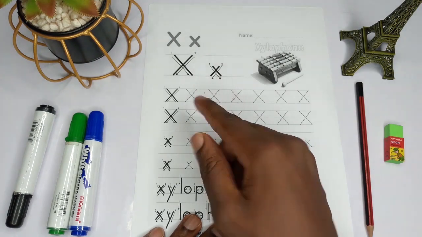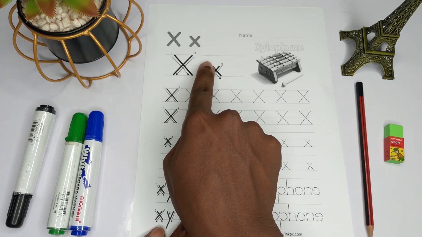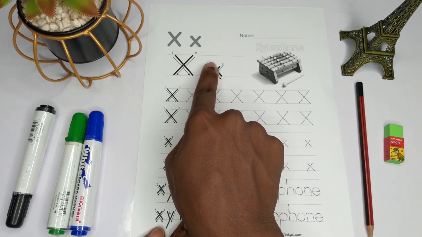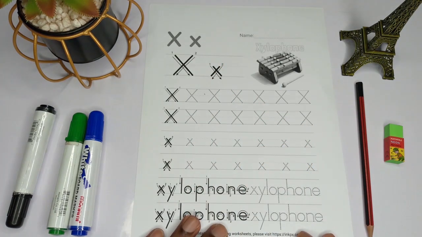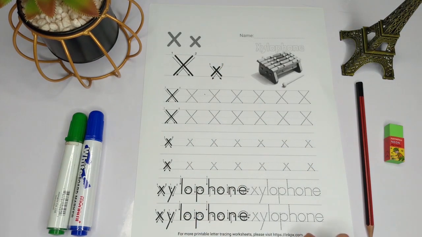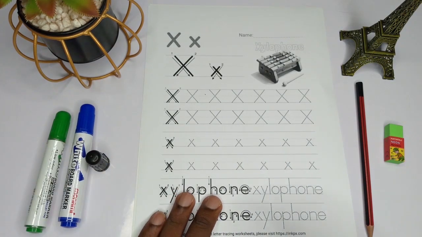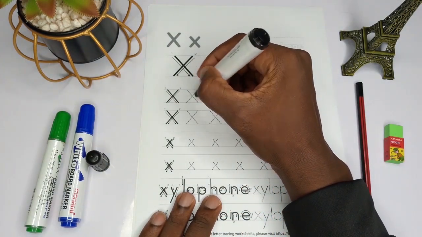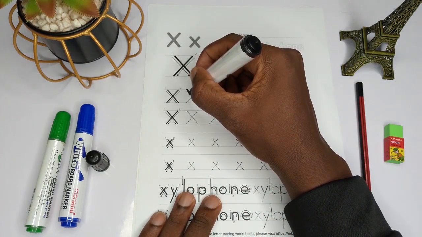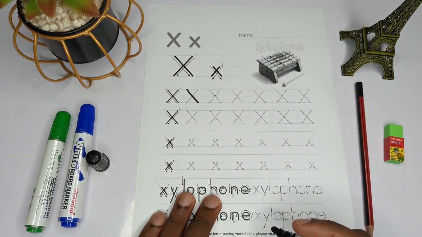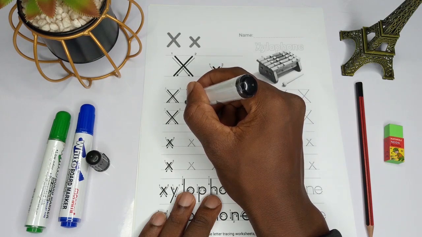Now for small x, it's the same thing, but between the second and then the last horizontal guideline. So we have a diagonal line crossing the second and then the last one, and then another one in the opposite direction, and that will give us small x. Right, so let's have a practical feel of how we do this. So like I said, we follow the dotted lines given to us to help us. So the first step is to move from here in this direction like this. Okay, then the second step is to go the opposite direction.